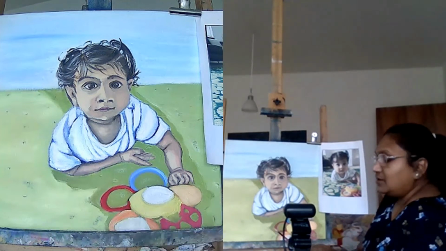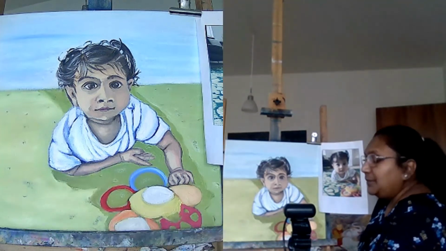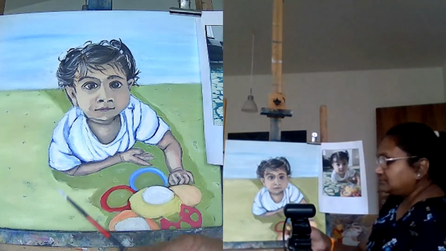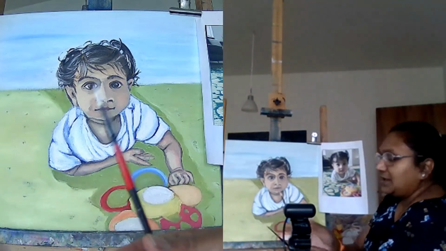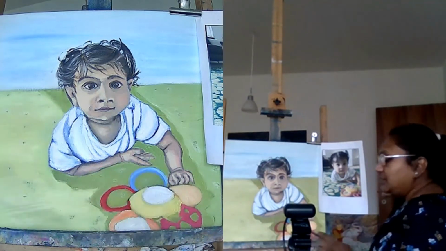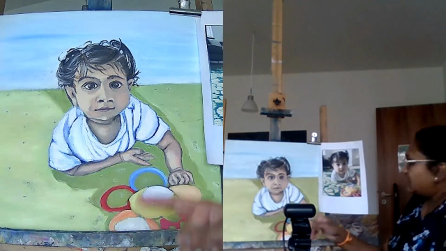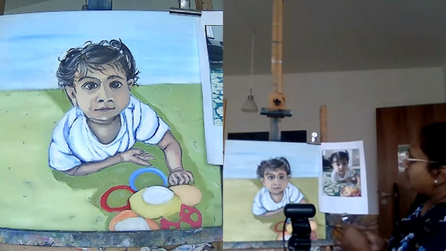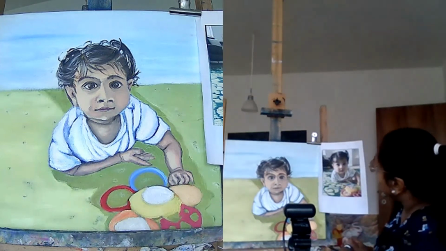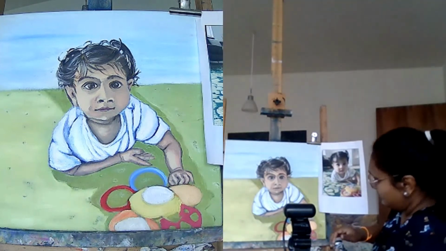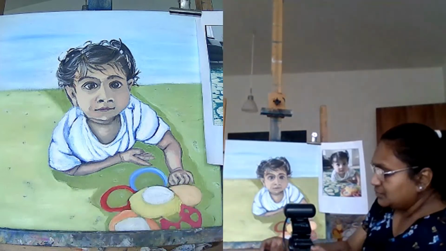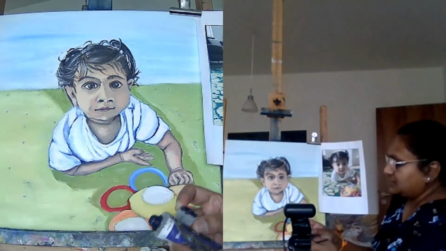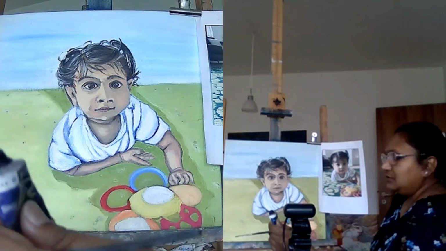Let's figure out. I'm taking brush number 1. I keep the white with me. If I need it, I will take it again. So I need the same kind of blue that I used before for the third layer of her shirt. I think I used this blue.